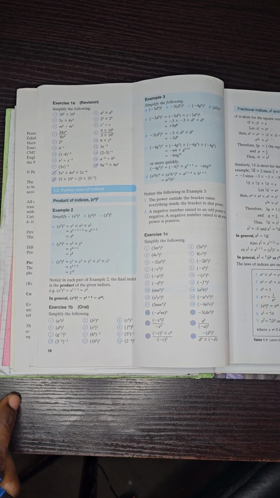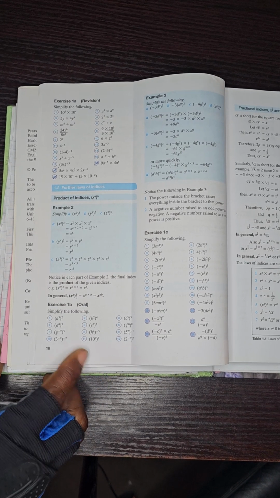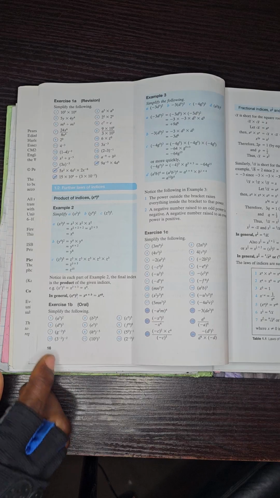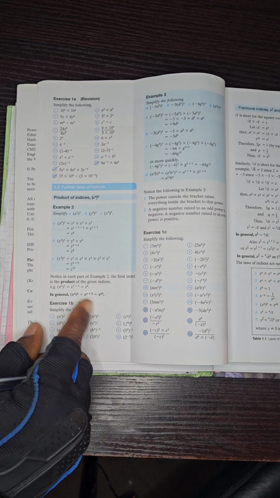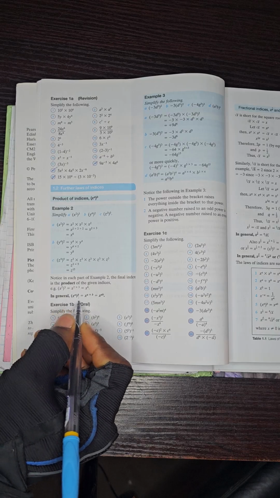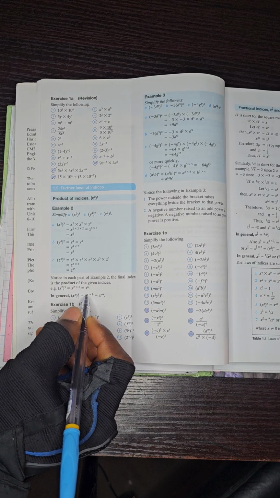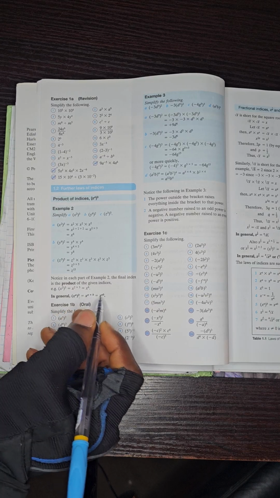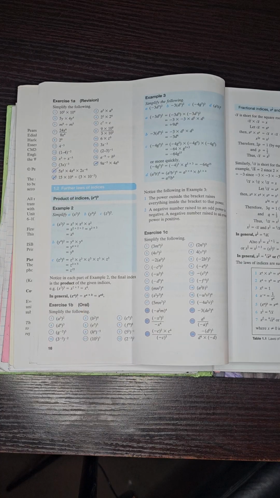In this class, we're going to continue our class on indices. I'm going to solve further laws of indices. Today, we are going to deal with the product law, which says that (x^a)^b is equal to x raised to the power of the index a multiplied by b. So let's start.